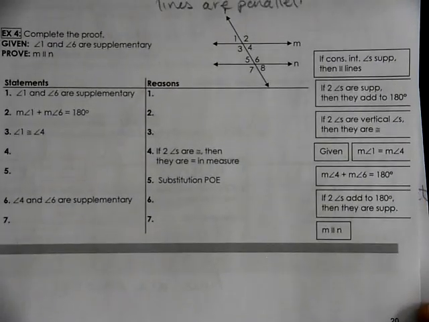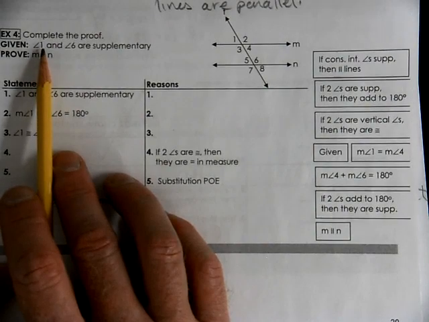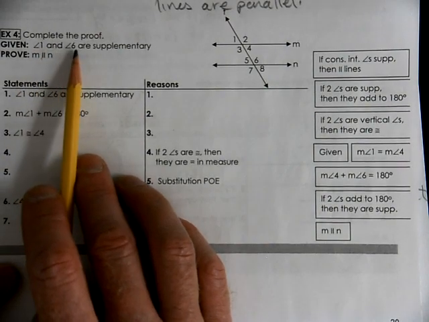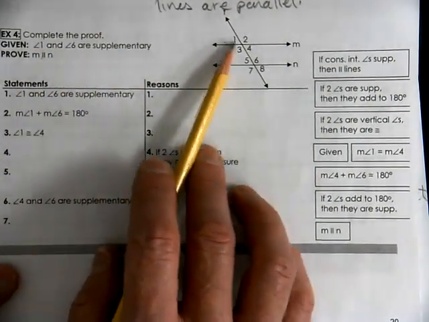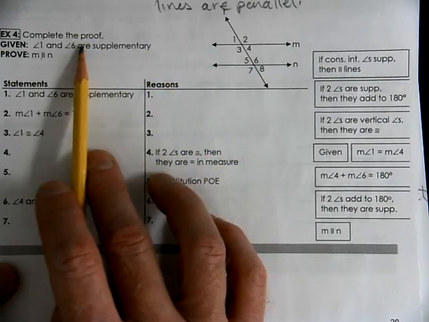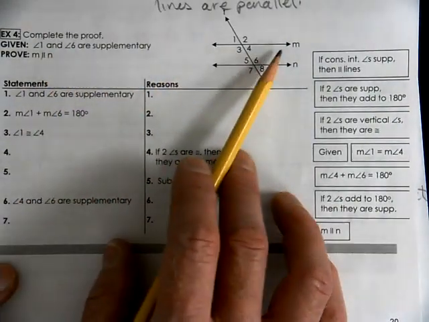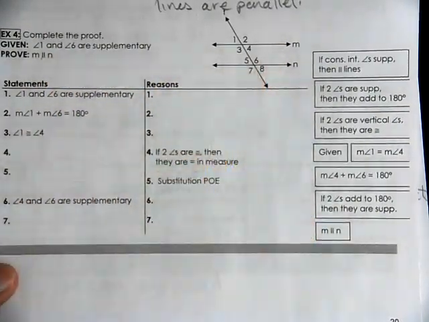Okay, last one. We see that angle 1 and angle 6 are supplementary. That's what we're told. We need to explain why M is parallel to N.